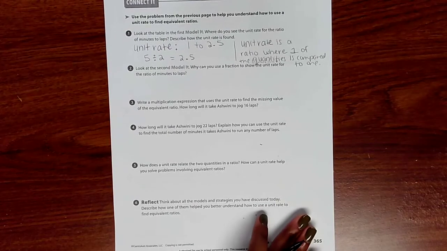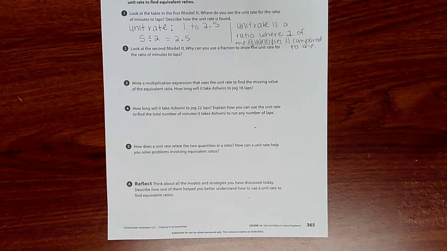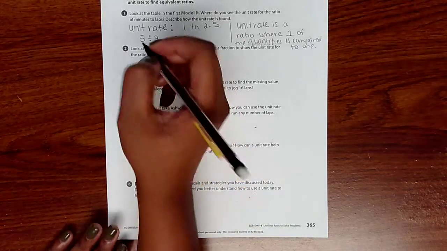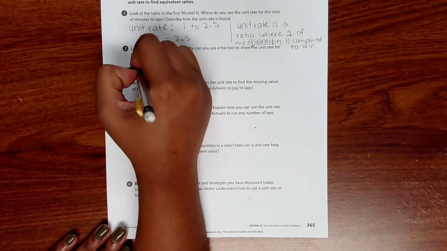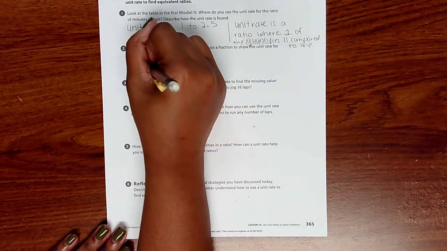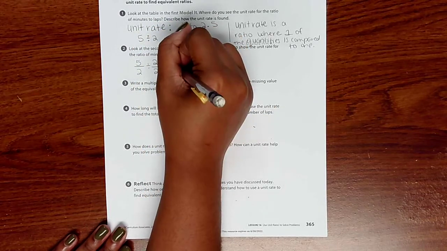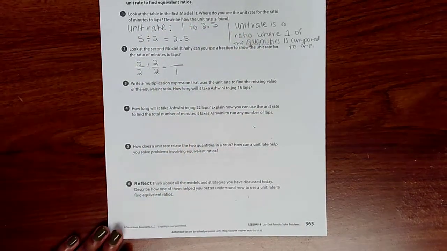So for number 2, it says, look at the second modeling. Why can you use a fraction to show the unit rate for the ratio of 2.5 minutes to the laps? And so when you take 5 over 2, what we're really doing here is dividing by that denominator of 2, right? So 2 divided by 2 is 1, right? That's where the 1 comes in.